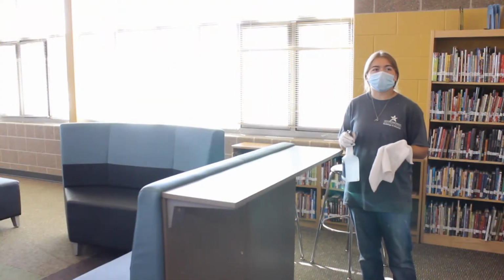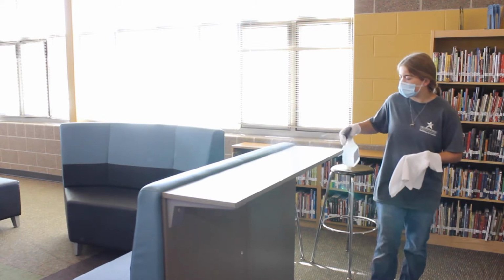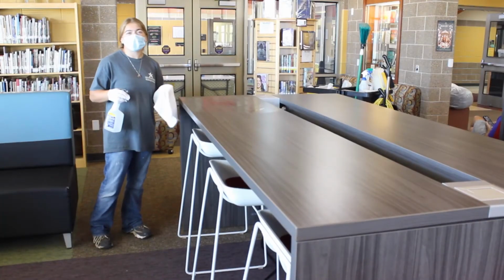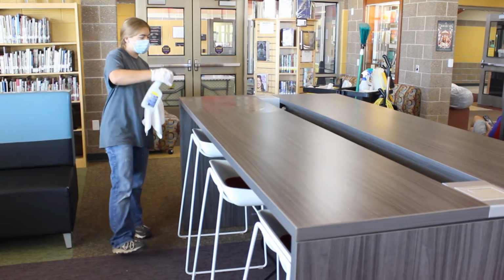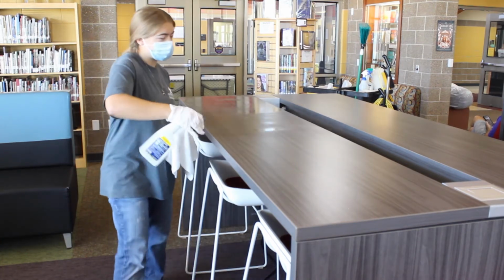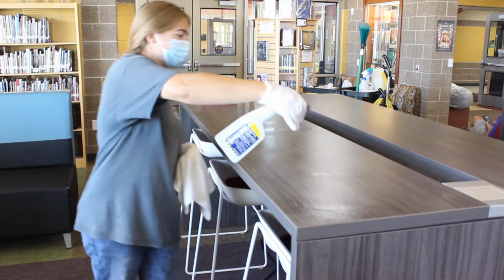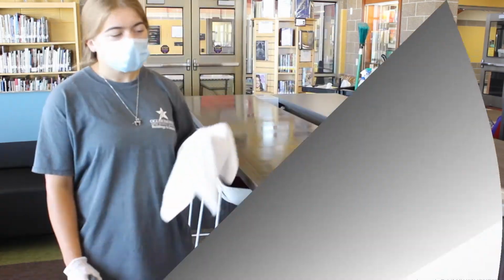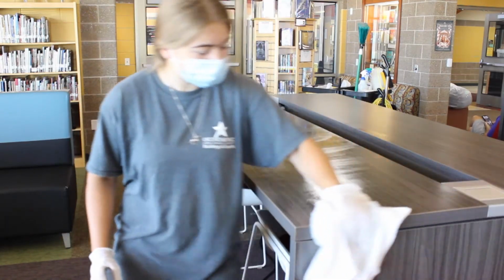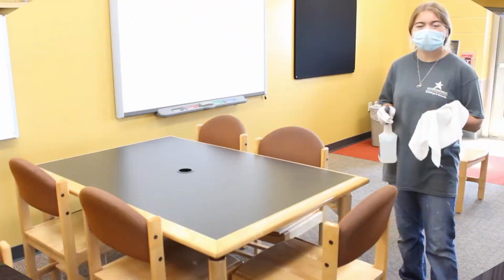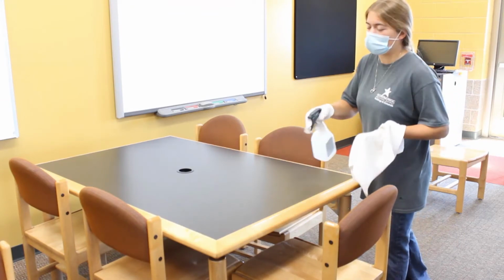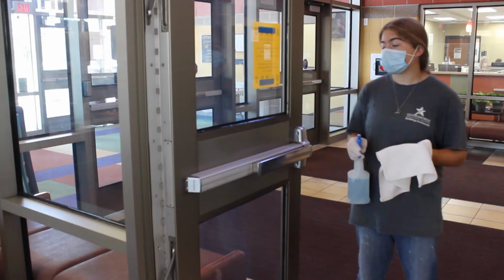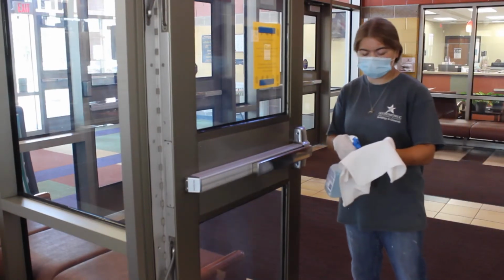Next, we want to move to other common area touch points. Here's another frequently used touch point area. And don't forget about the edges. And here's another high touch point area. We also want to get the touch point areas on the door.